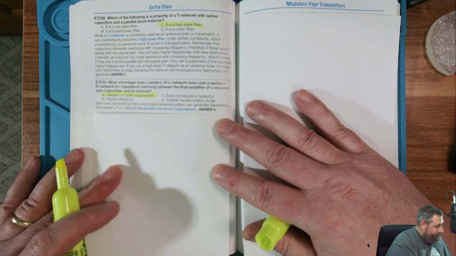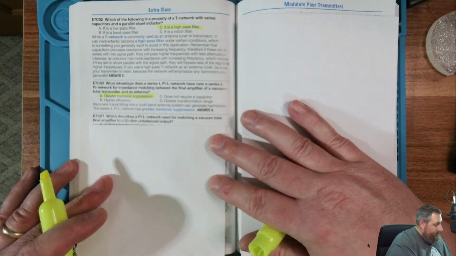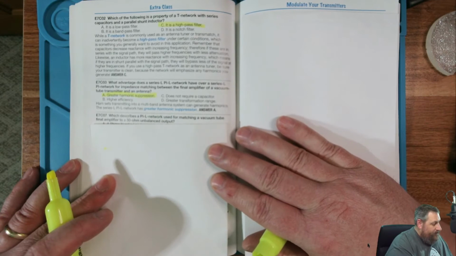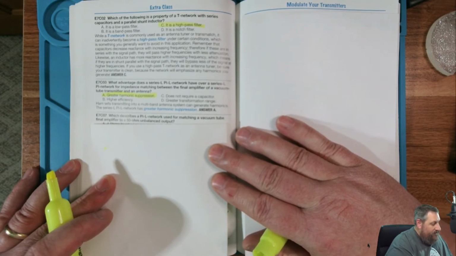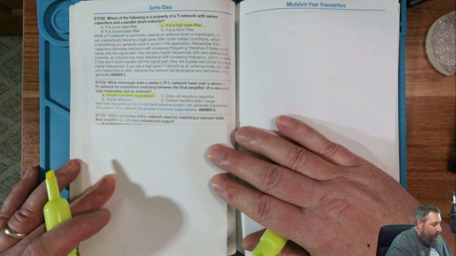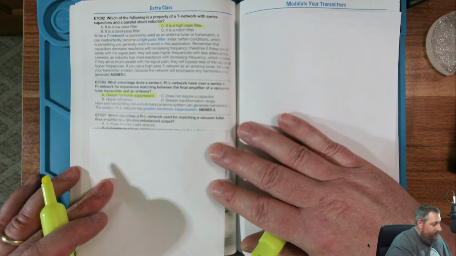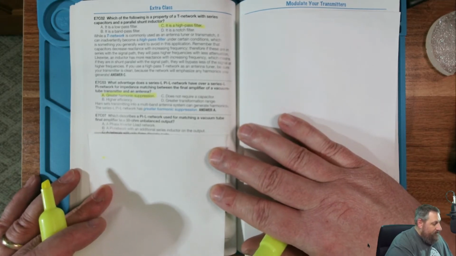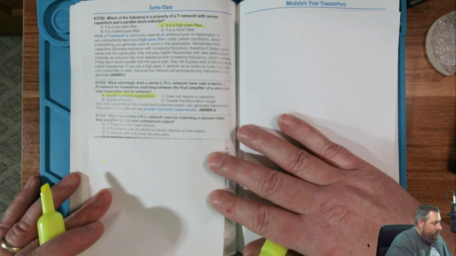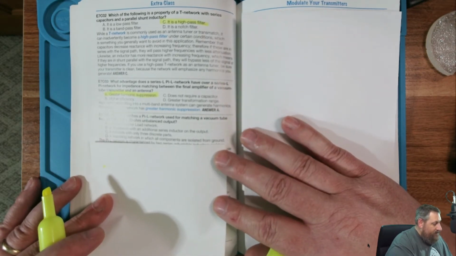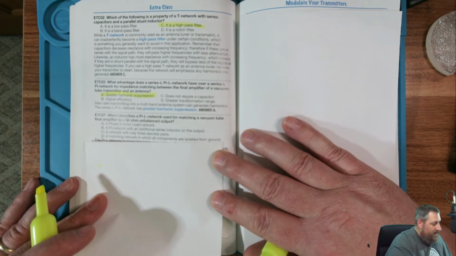Alright. Which describes a pi L network used for matching a vacuum tube final amplifier to a 50 ohm unbalanced output? A, a phase inverter load network. B, a pi network with an additional series inductor on the output. C, a network with only 3 discrete parts. D, a matching network in which all components are isolated from ground.